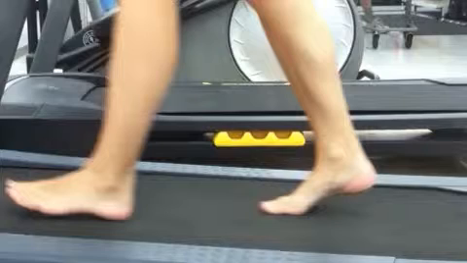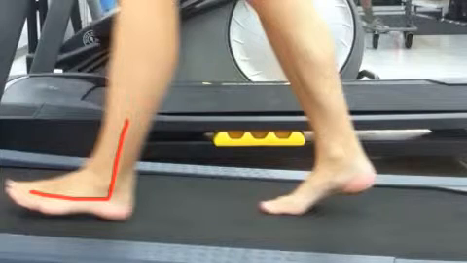So here's your first event at gait, which is heel strike or initial contact. And the ankle is said to be in the anatomical position of 0 degrees at this spot. That means 0 degrees of plantar flexion and 0 degrees of dorsiflexion.